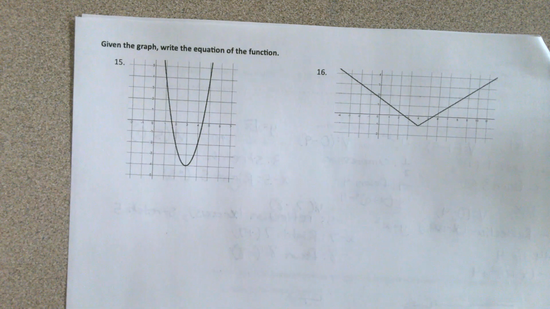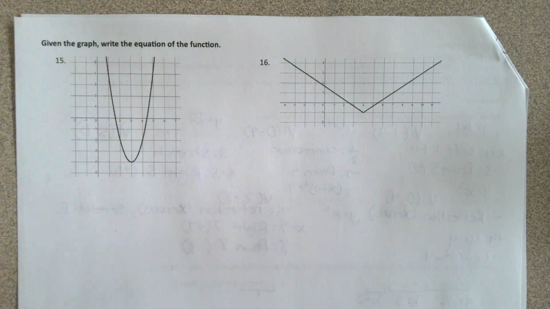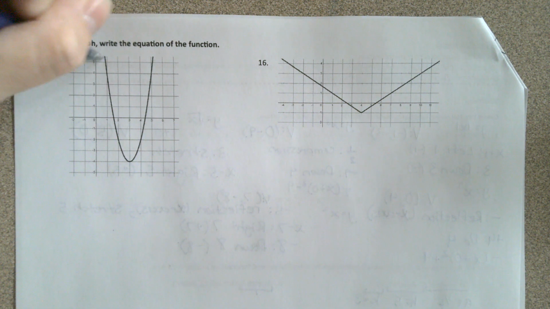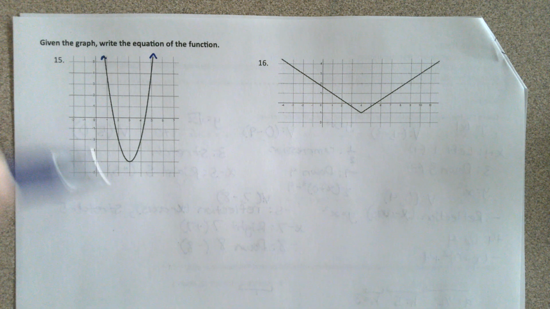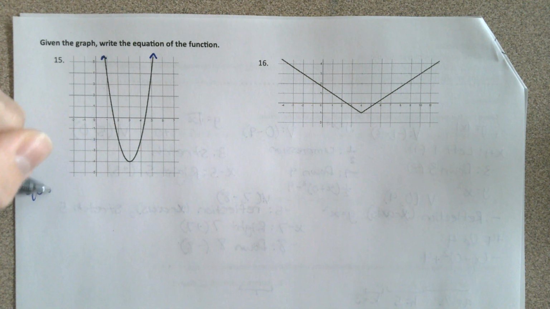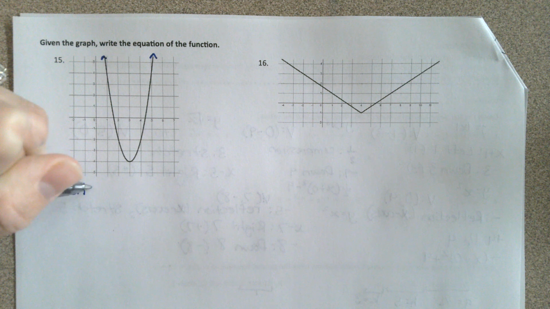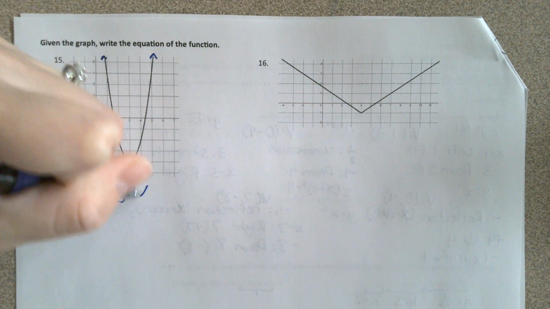All right, we're going to step it up a little bit more. Given the graph, write the equation of the function. So we have to just, based on the graph alone, figure out what's going on with this graph. So first things first, you want to look at this and just ask yourself, what type of function is this? This U shape should tell you that it's a quadratic. Meaning it's y equals x squared.